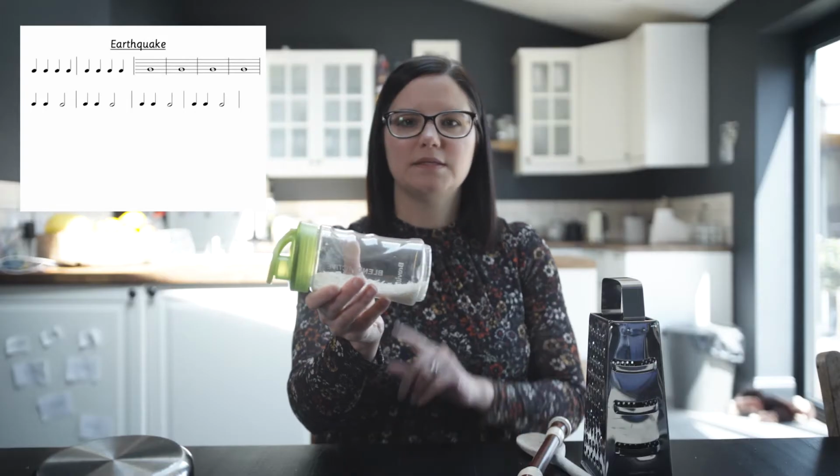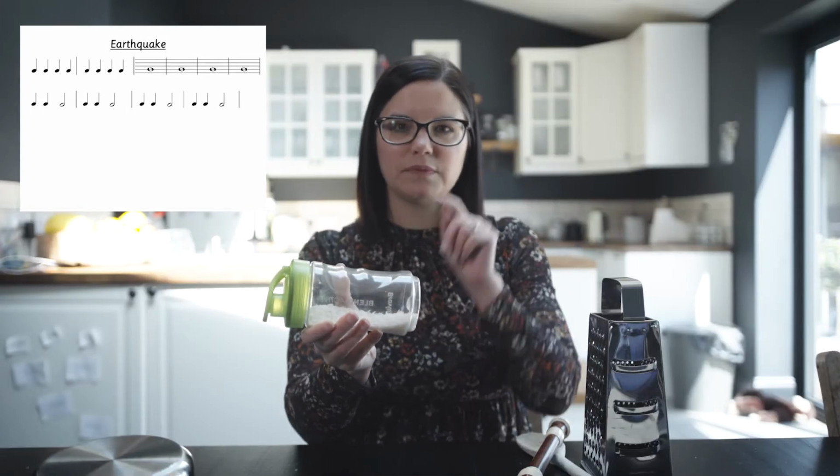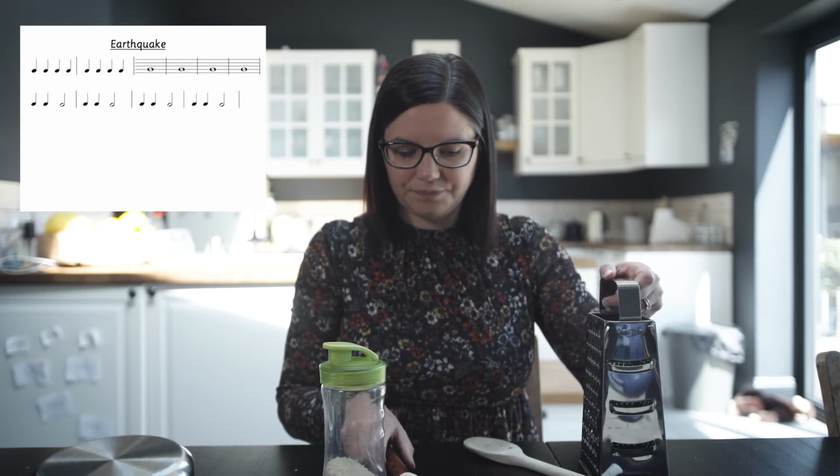Okay, so I'm going to add that in now. Can you see how my notation is starting to build up? And we're creating our ostinato that we can just repeat over and over again. Right, let's see if I can do it all the way from the beginning. I'm going to have my recorder ready. Here I go.